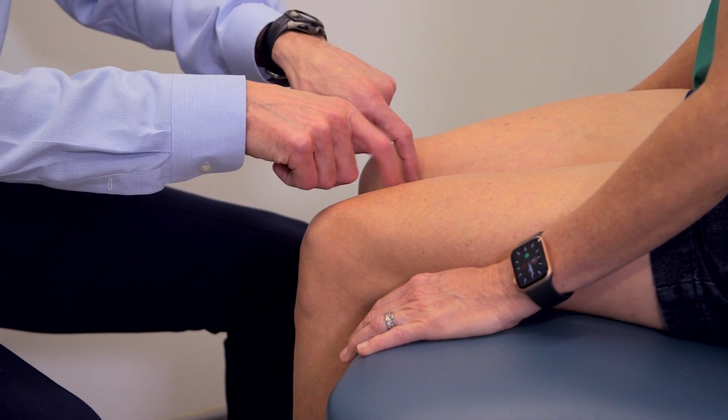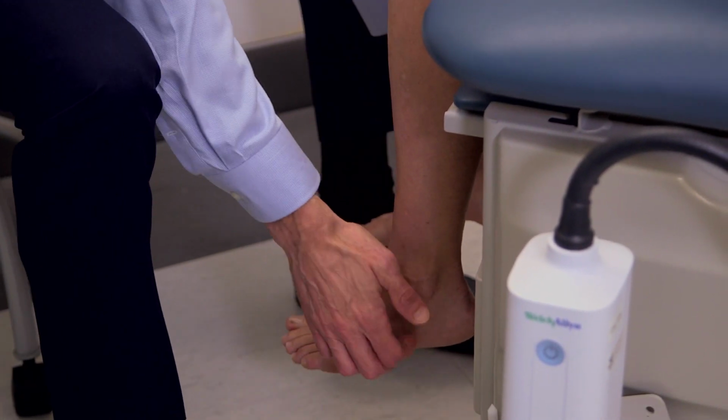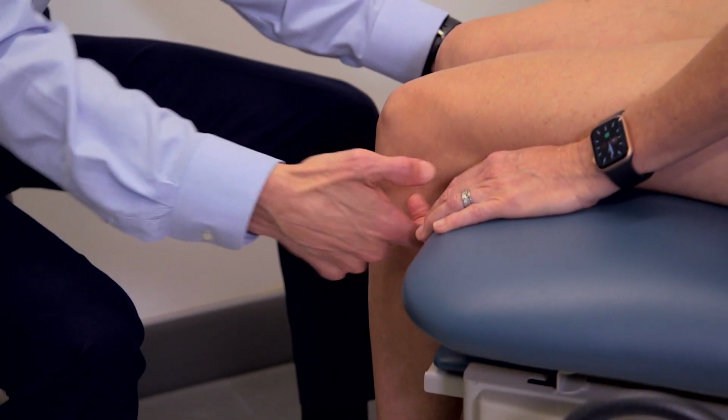Dermatomal sensory testing tends to be the least reliable, as it is completely subjective. Does this feel the same on both sides? L3, L4, L5, S1, and S2.